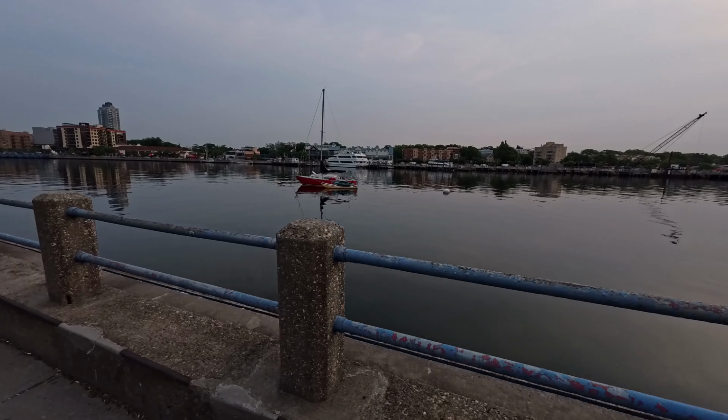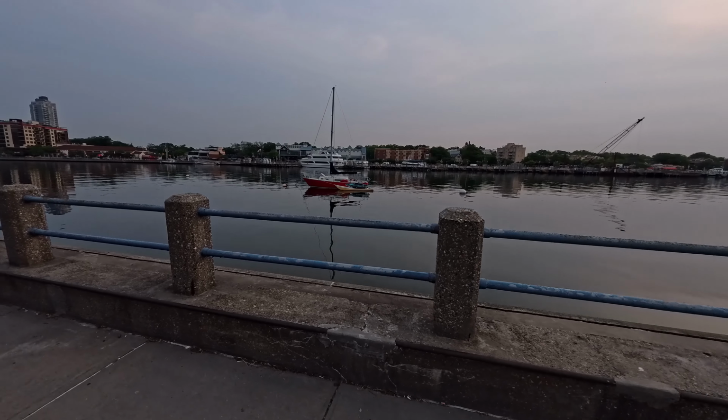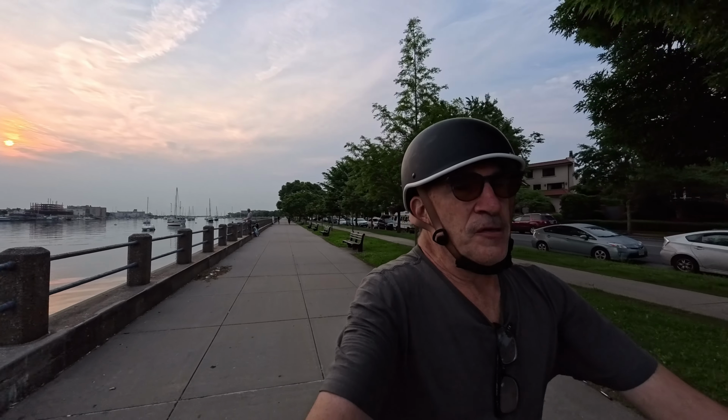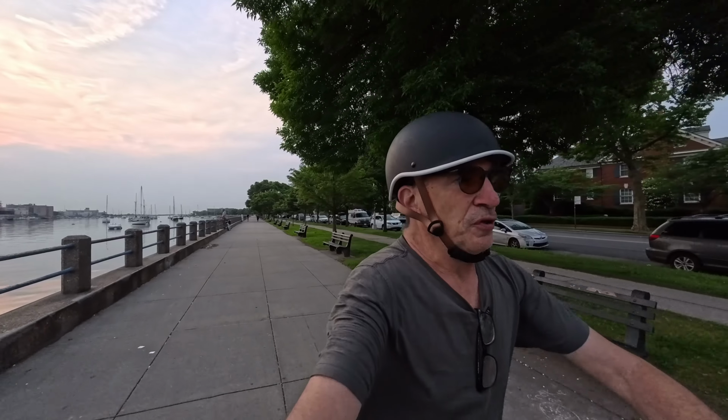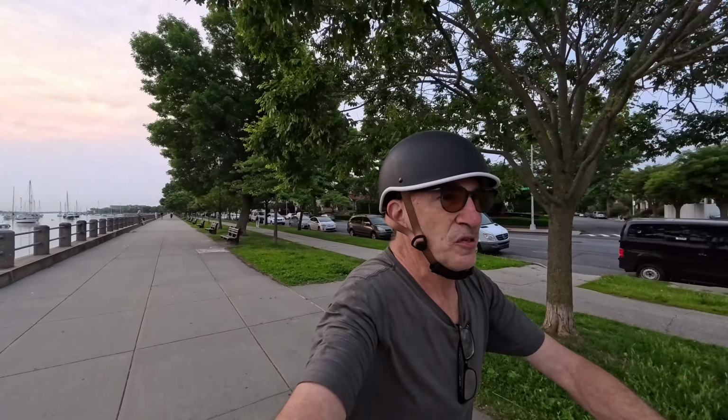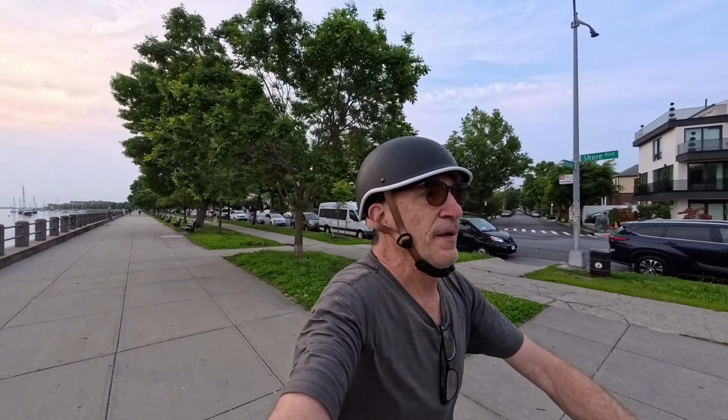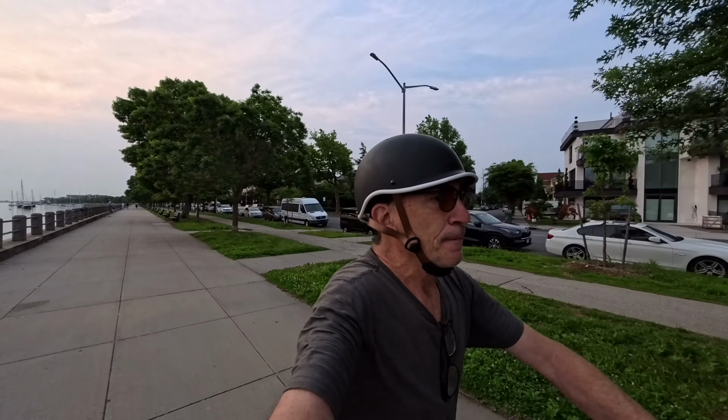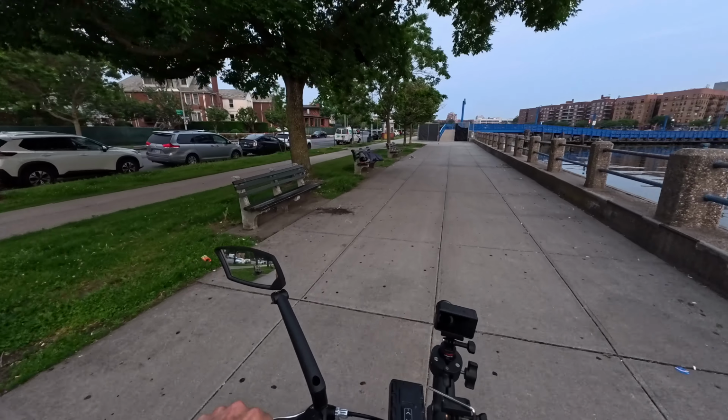I've taken a shot like this before of the red boat, but the sun was hitting it differently. So not all shots are the same, and you get to see the differences over time. Different day, same person.